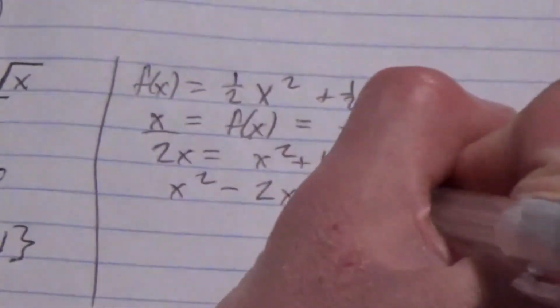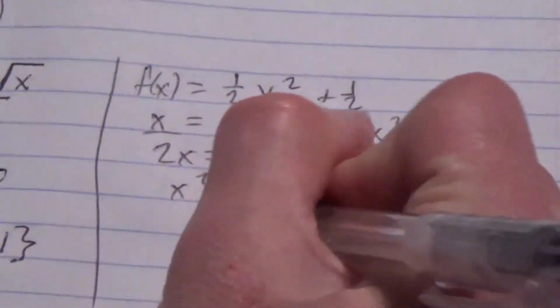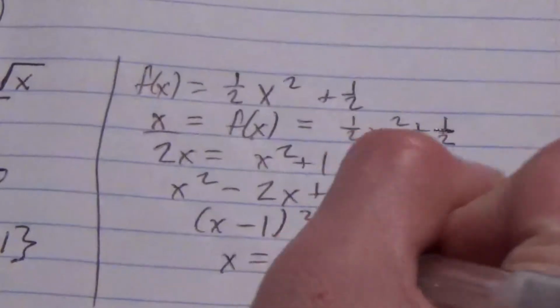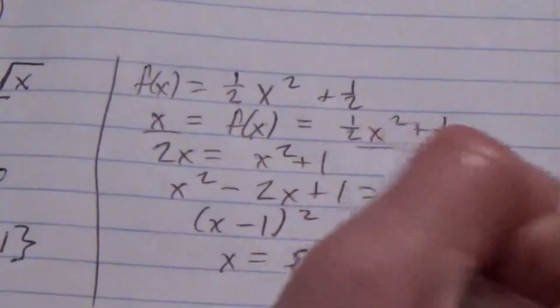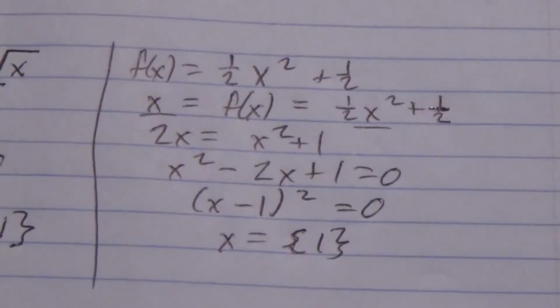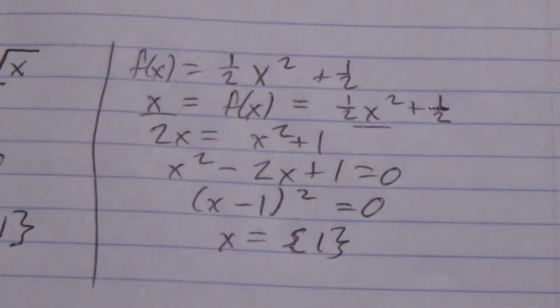So at that point, what we can say is 2x equals x squared plus 1, x squared minus 2x plus 1 equals 0, and of course, that is a perfect square trinomial, and we indeed get x equals 1 as our one and only fixed point of this equation, or of this iterated function. So, thank you for watching.